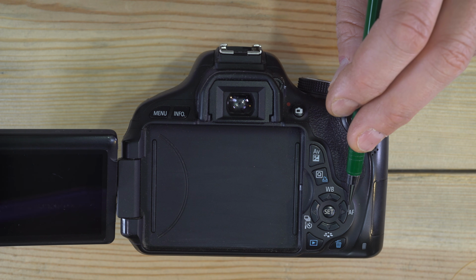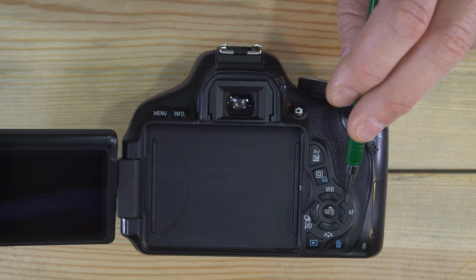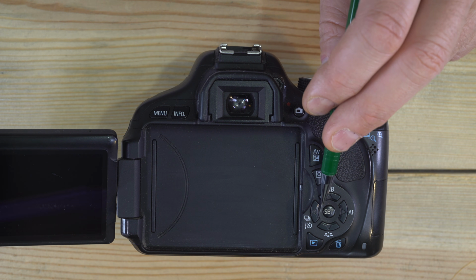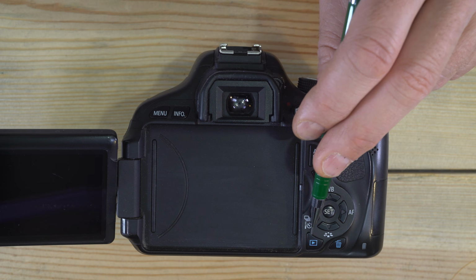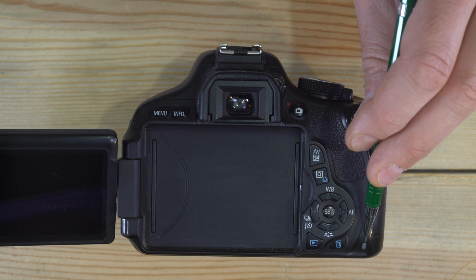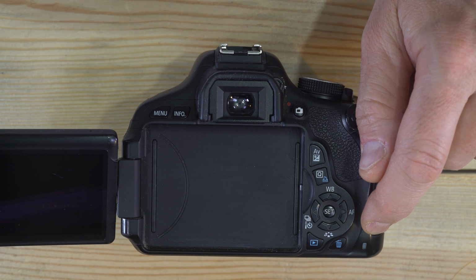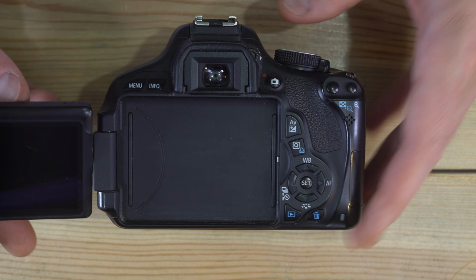Your autofocus mode select button, which allows you to change your autofocus mode. This is the set button, which basically is like a general purpose OK, playback, delete, SD card access lamp. So if this light is flashing, it means your camera is writing to the SD card.